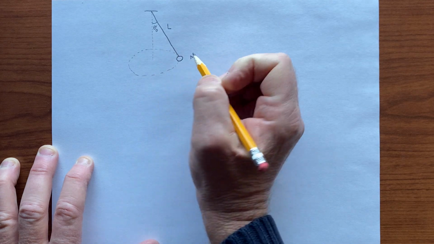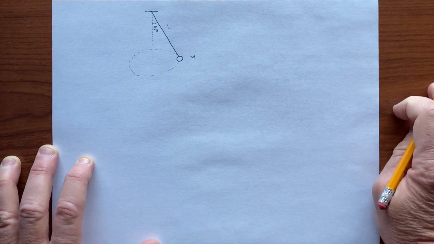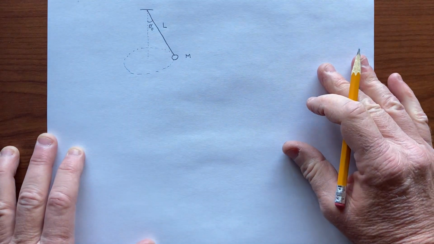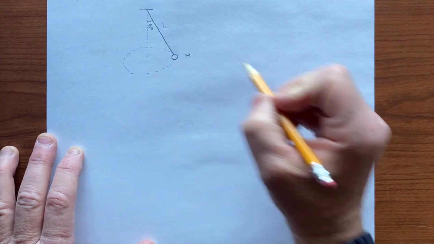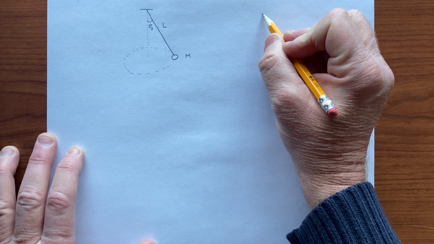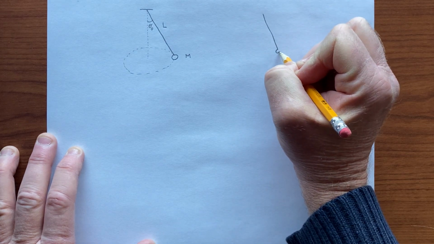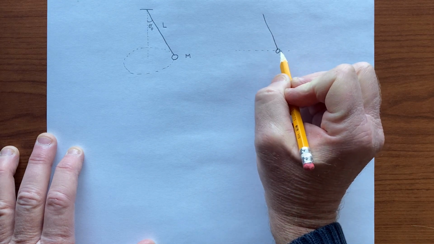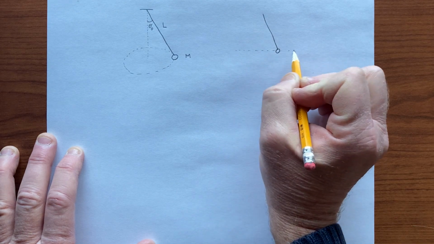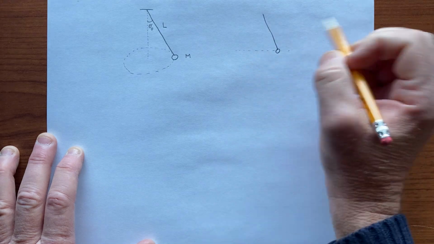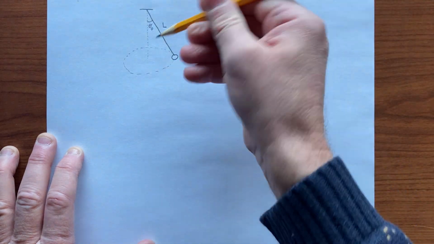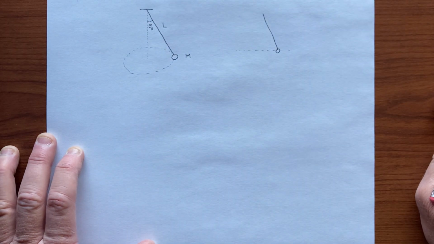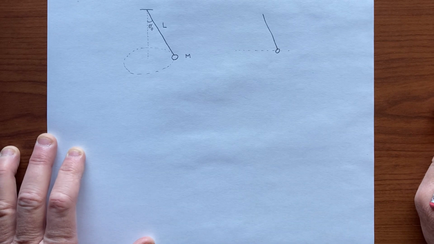So it's rotating in a circle like that. If we looked at it sort of edge on, then it would look to us something like that. So it would be moving back and forth this way, because if we look further up, we see that it's rotating like that. So it's going in a circle.